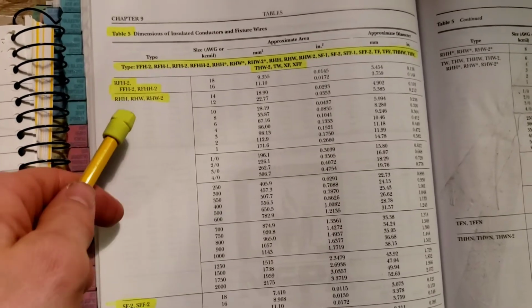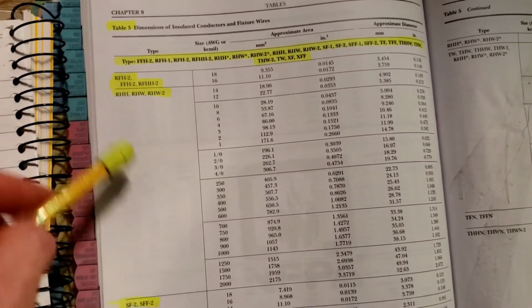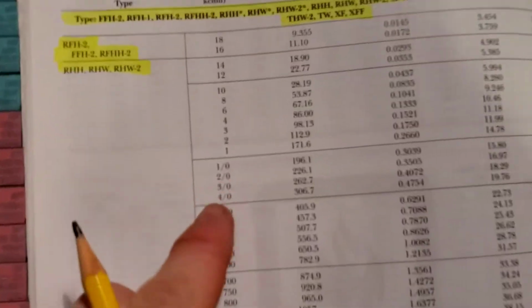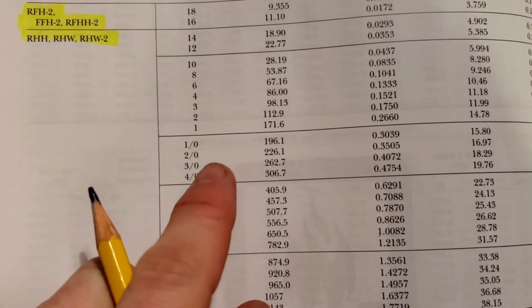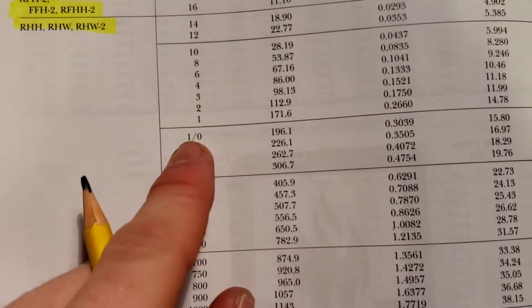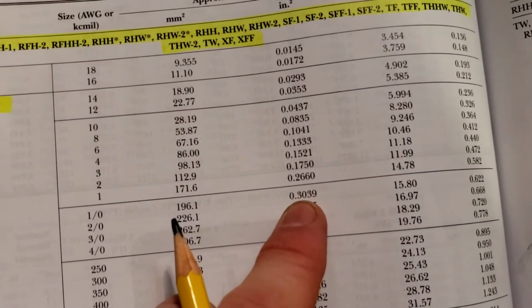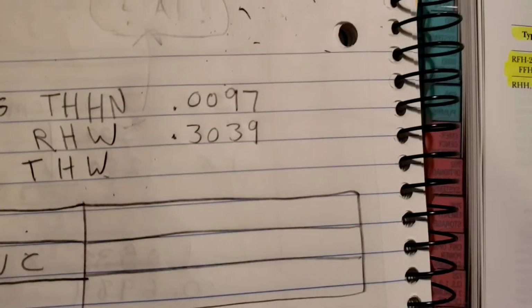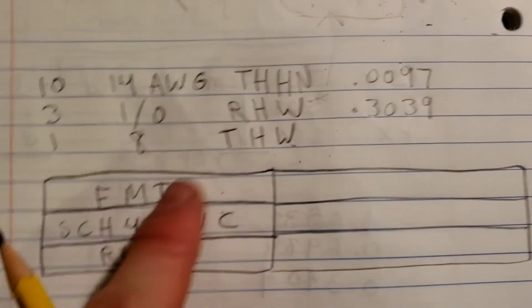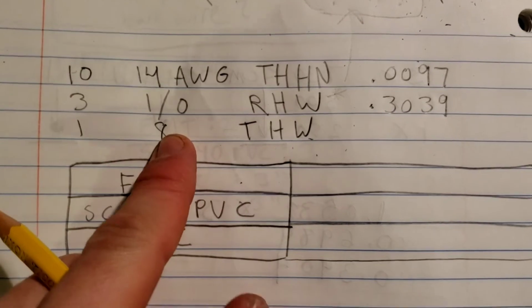Okay, I see my RHW, and I see my 1/0. They're in the same area, so I'm going to use this. Okay, so let's go to 1/0. Oh, conveniently, it's at the top again. So now we can just go over, double check we're in inches squared. Yes, we are. 0.3039. There it is. And now we just have an 8.